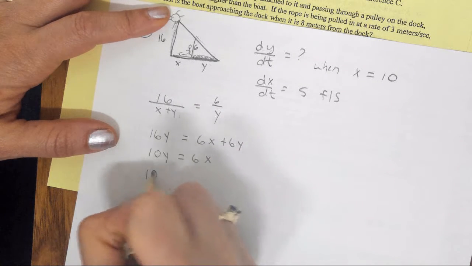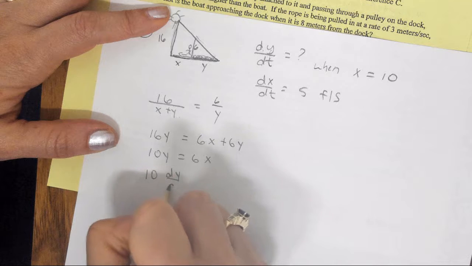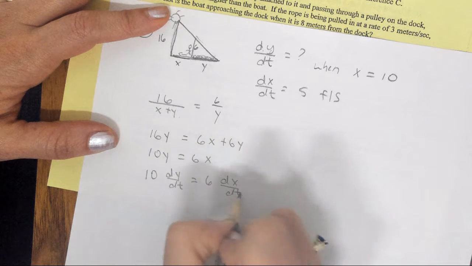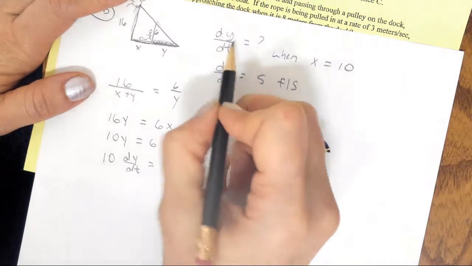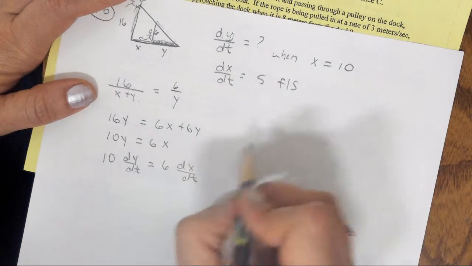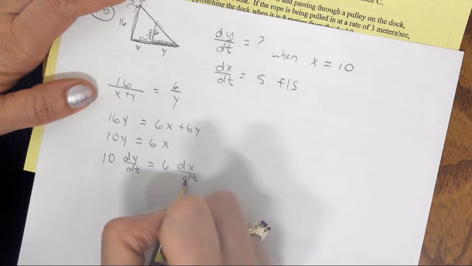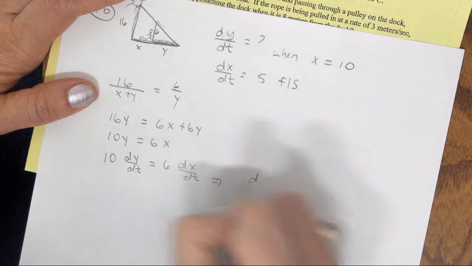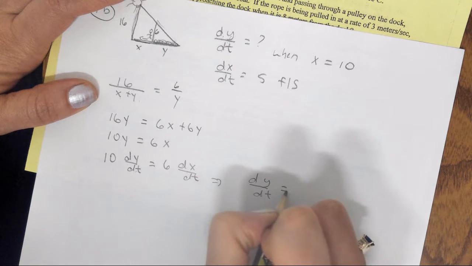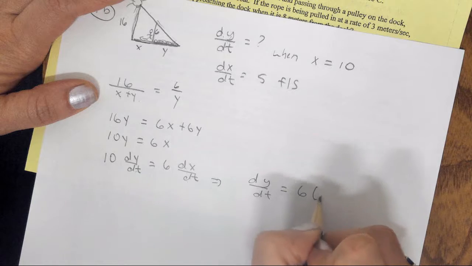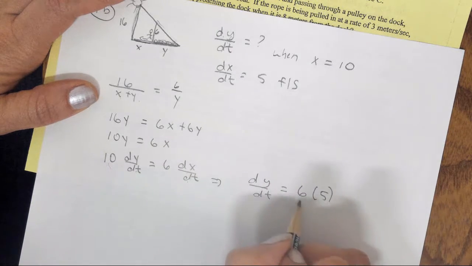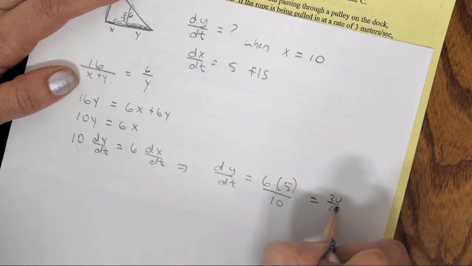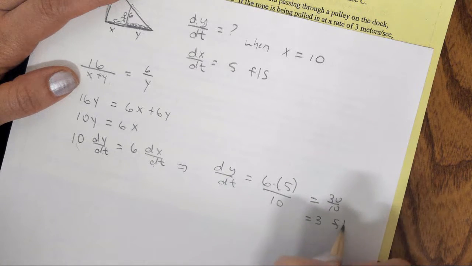So I have 10 times the derivative of y with respect to t, equals 6 times the derivative of x with respect to t. We're looking for dy over dt. I know that dx over dt is 5, so dy over dt equals 6 times 5, and I can divide by the 10. So 6 times 5 is 30, over 10, I get 3 feet per second.